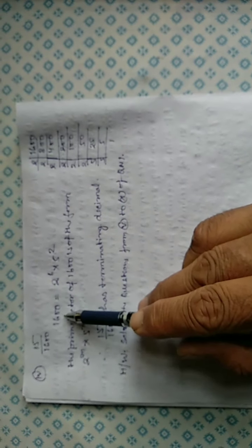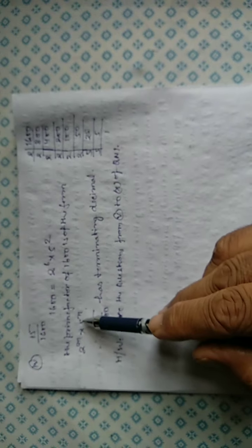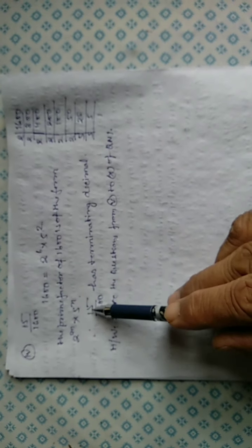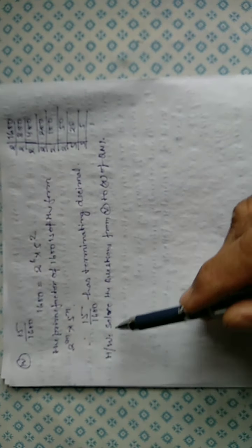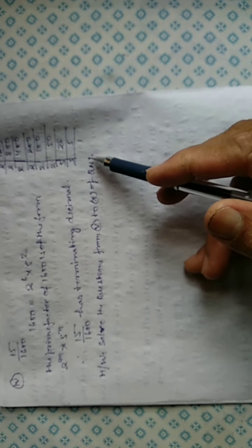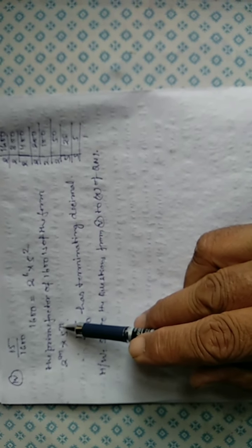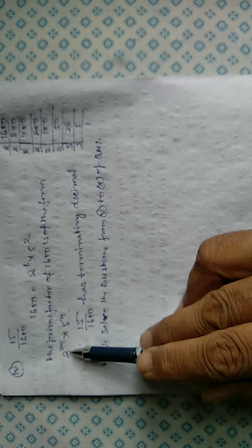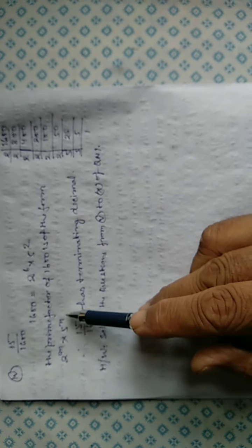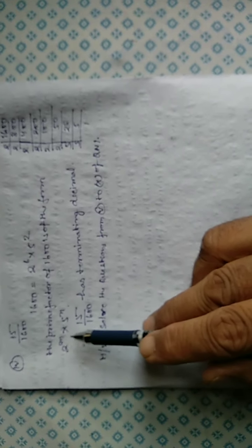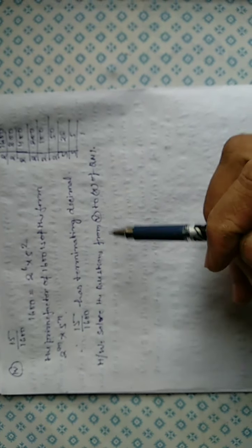Now the prime factorization of this is in the form of 2 power m into 5 power n. Therefore, this 15 by 1600 has a terminating decimal. Now you have to solve questions 5 to 10 of question number 1 in the same way. If the prime factorization of the denominator is in the form of 2 power m into 5 power n, then you will say terminating decimal. And if any other prime number is also present in that factorization, then you will say this one has a non-terminating recurring decimal expansion.